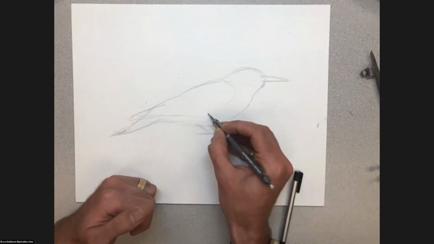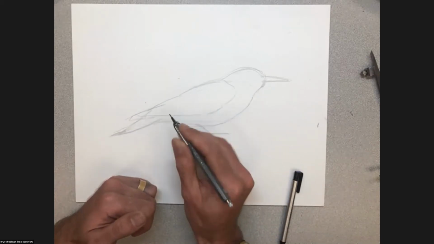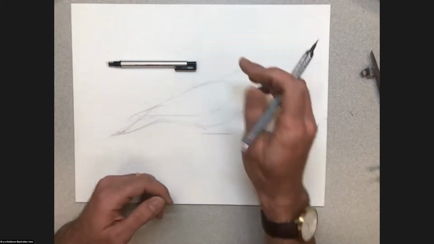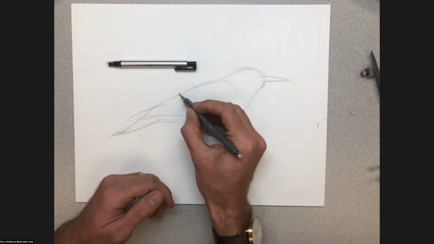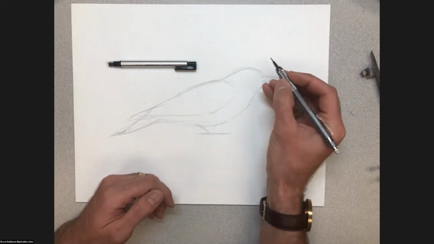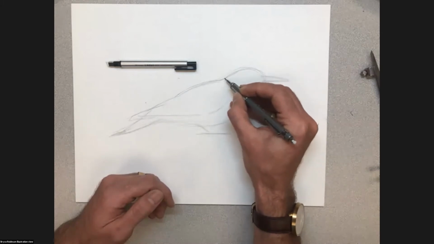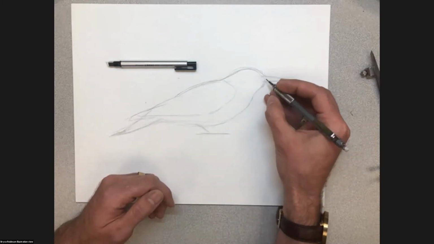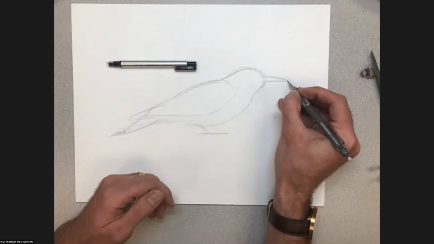Bryce, are your erasers Tombow Mono Zero? Yes, thank you. Tombow Mono Zero. And I really like them. I just started using them about 1.5 years ago, and I'm very glad that I found them and did start using them.